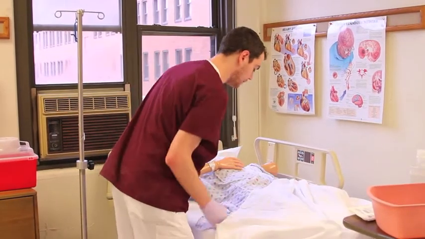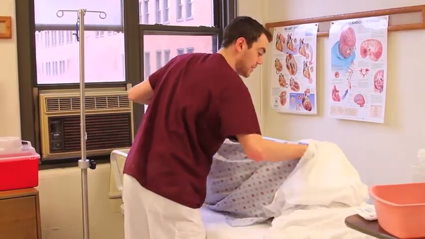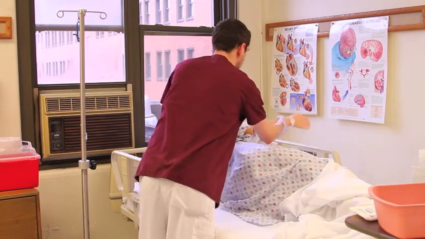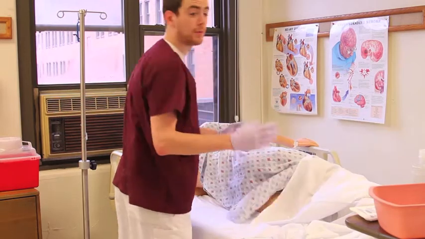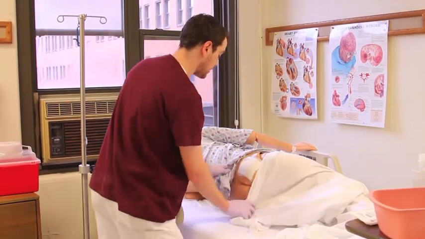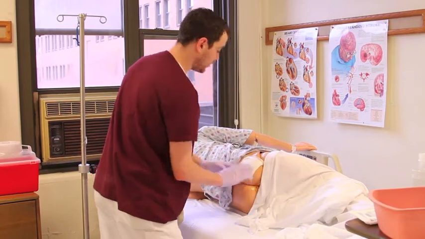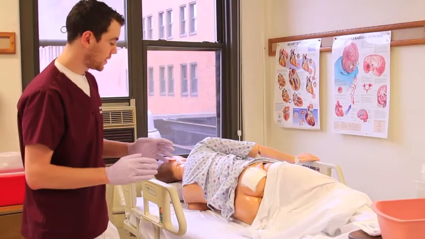So we're going to position him so that we can get to the dressing. I'll turn him on his side, and ask him to hold the side rail, position him over there. And again, you want to make sure you maintain patient privacy. So we'll do the best we can to cover that up and leave us enough room to do the dressing change. So the next step is to remove the dressing.